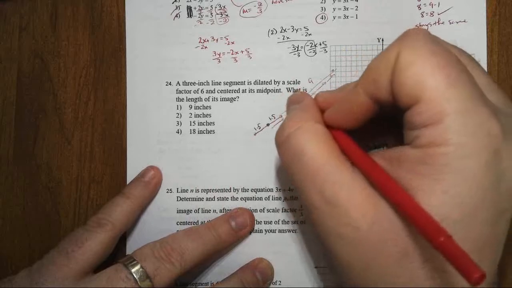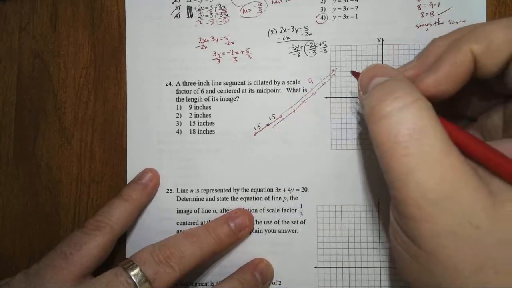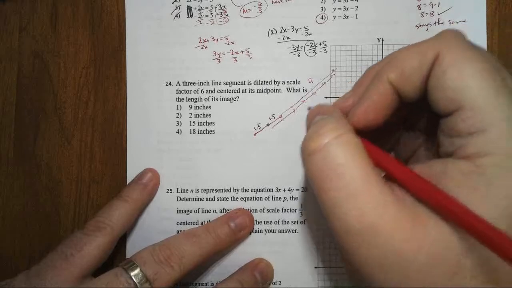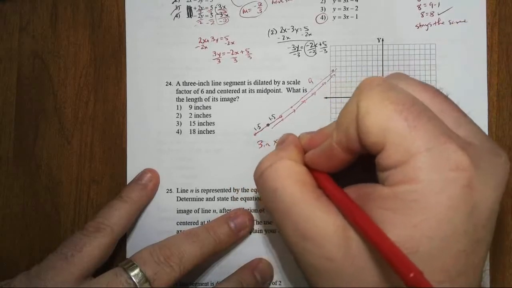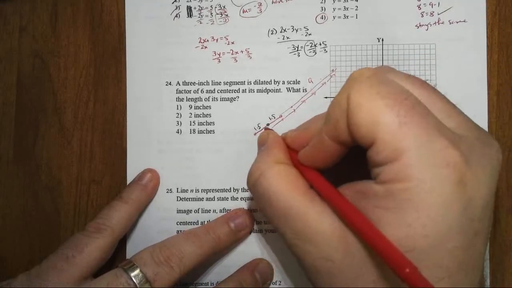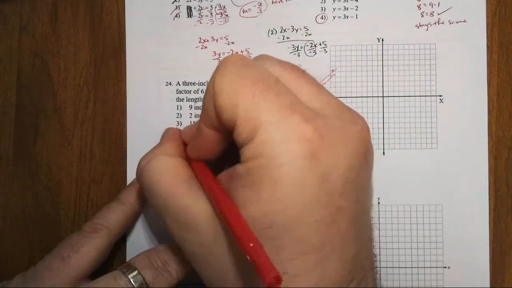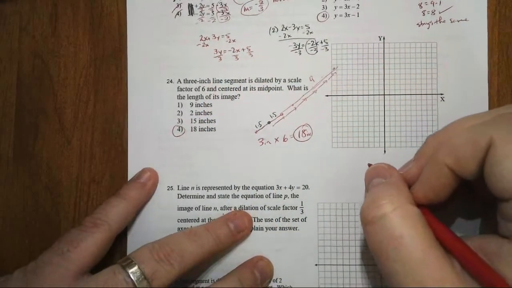So as long as you're dilating it, all you're doing is multiplying the scale factor times the length. That's it. That's all you're doing. So if it's a 3-inch segment and you're dilating it by a factor of 6, we multiply it out, we get 18 inches. And we just showed that this side stretches up to 9 inches, the other side's going to go 9 inches, and there's 18 altogether.